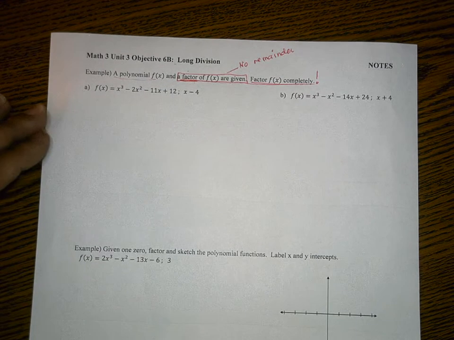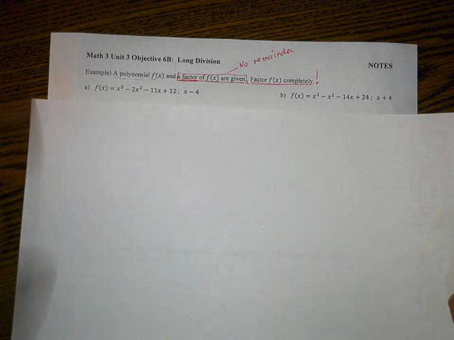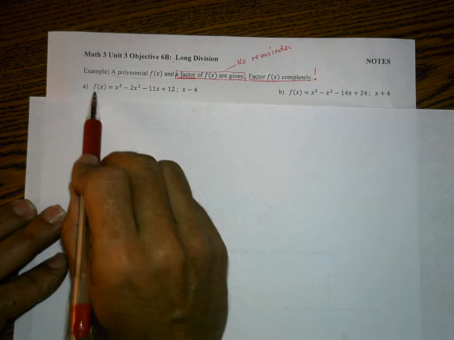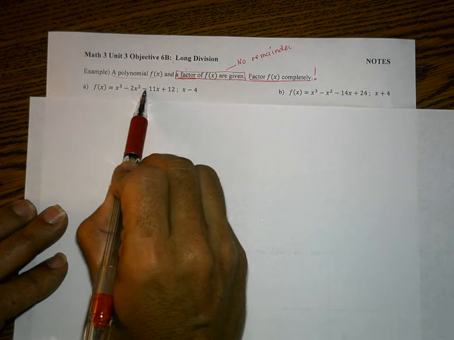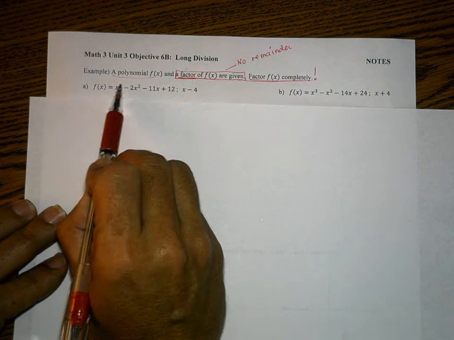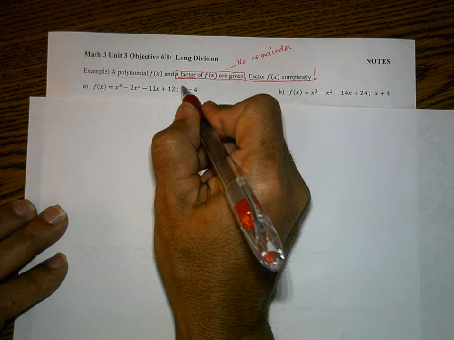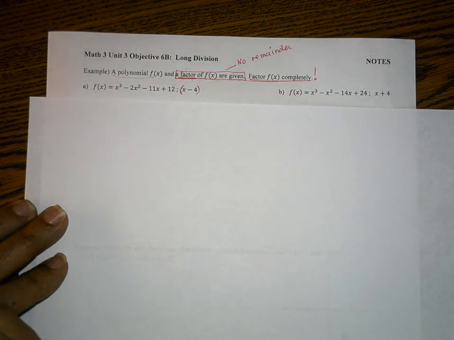All right, we're going to do the same exact thing we did with long division in the prior objective 6A. So I'm going to go ahead and write it on a bigger paper because I write big here. Here we go. F of x is x cubed minus 2x squared minus 11x plus 12. I have all powers there, so I don't have to use a placeholder. And the binomial x minus 4, my divisor, is given to me as a factor.